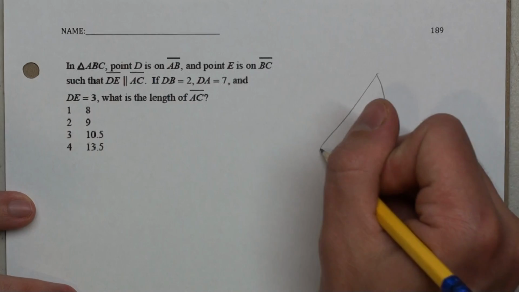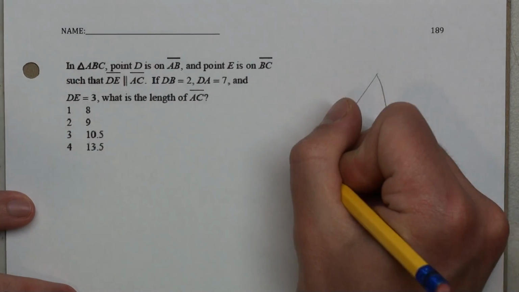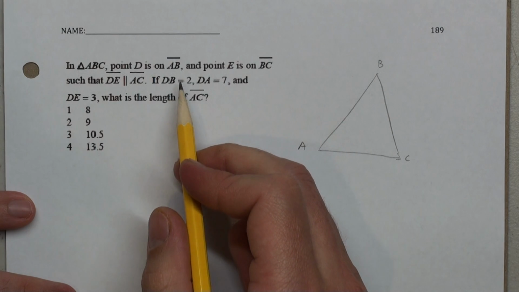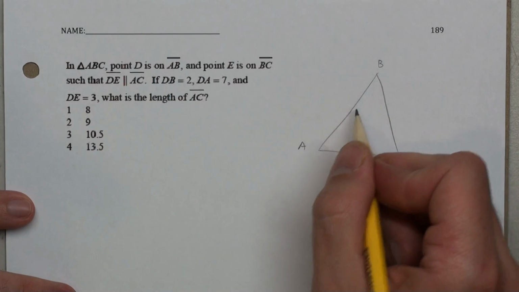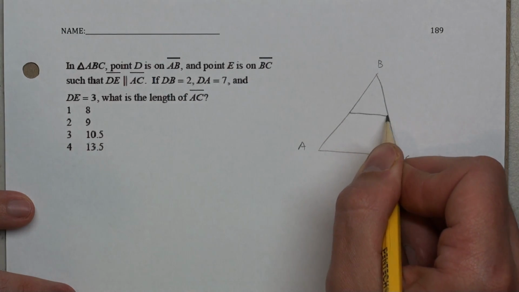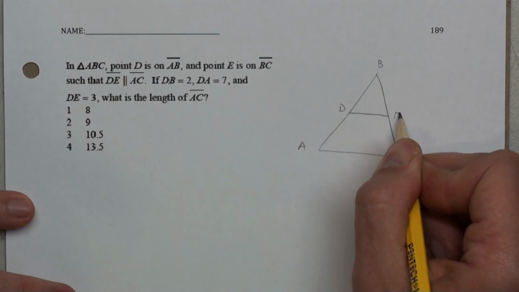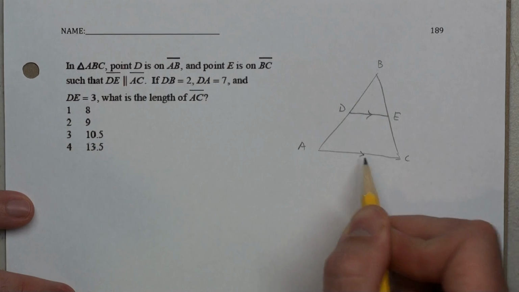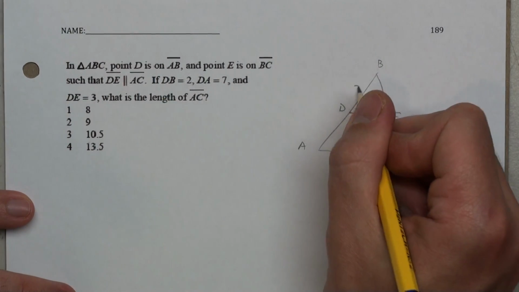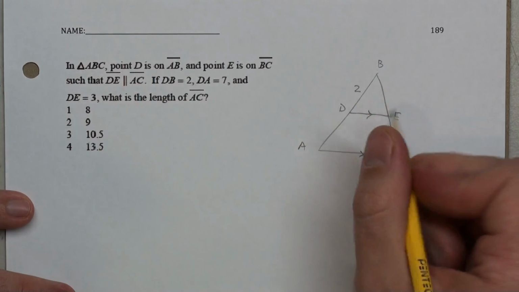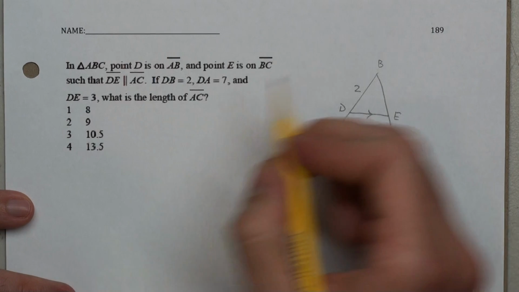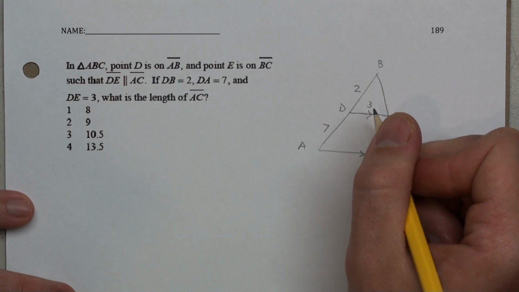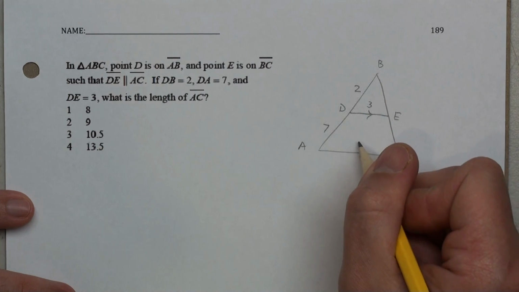We have a triangle A, B, C. Alright, point D is on AB and point E is on BC. So this is D and E such that they're parallel. DB is 2, DA is 7, DE is 3. What is the length of AC?